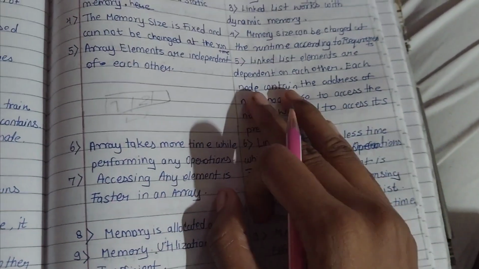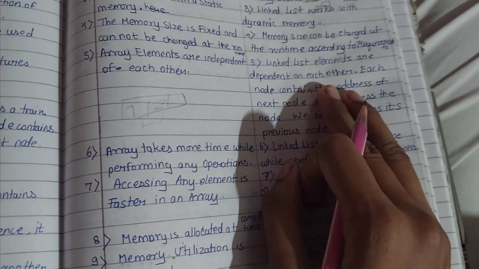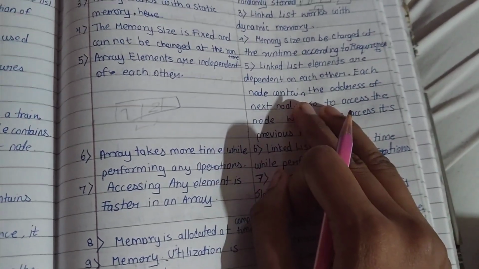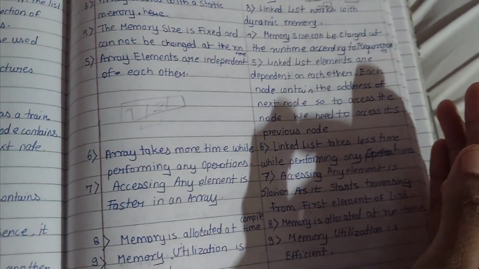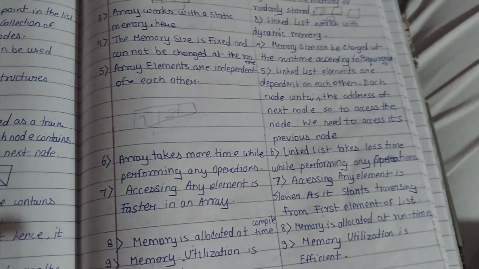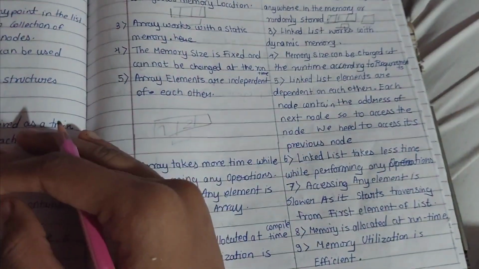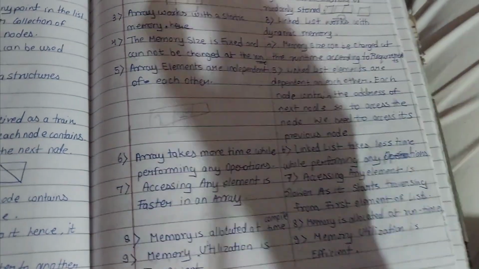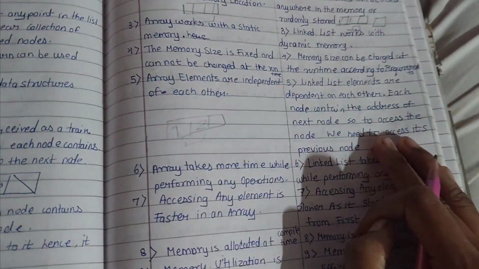Each node contains the address of the next node, so if we want to access a node, we need the address of its previous node, so that we can access that data value from the previous node.